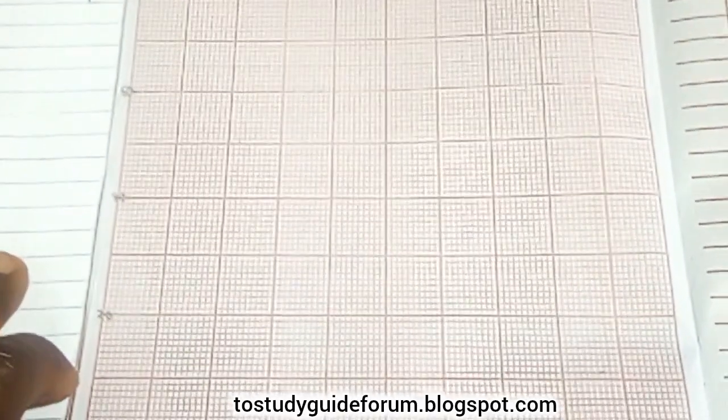So 0.01 means 4 cm, 4 cm towards 0.01 units. That is what we have.